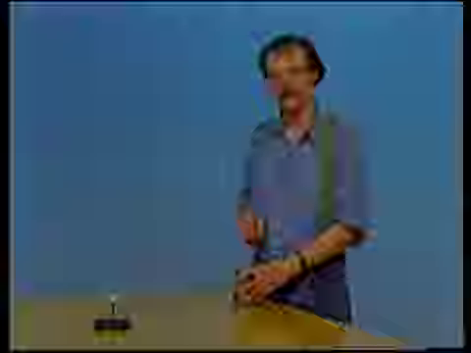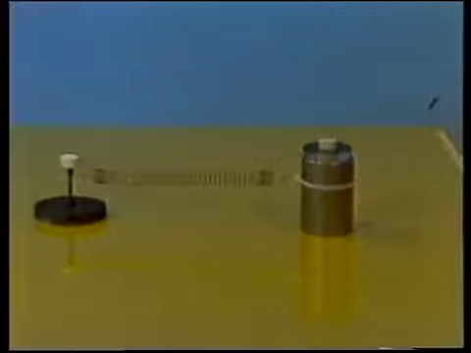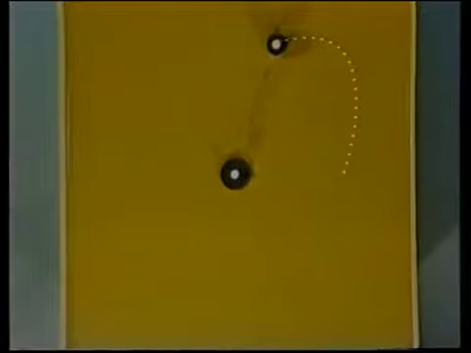So let's look again at the experiment. I'll set the puck going. And now watch the path of the puck being traced out.